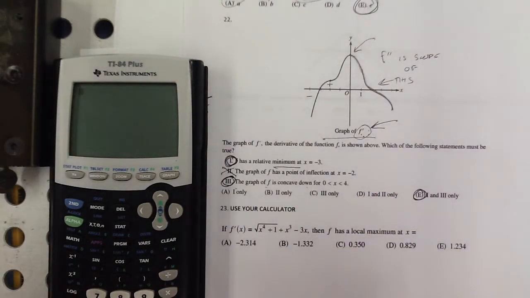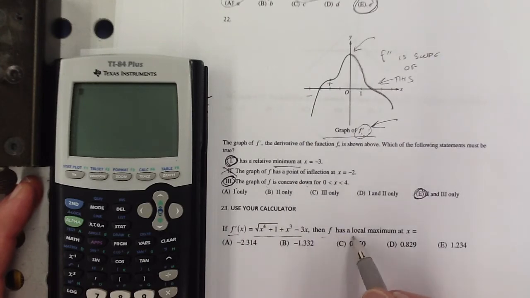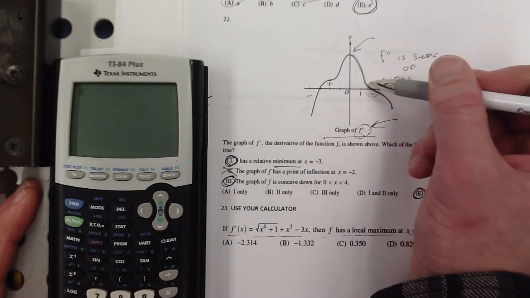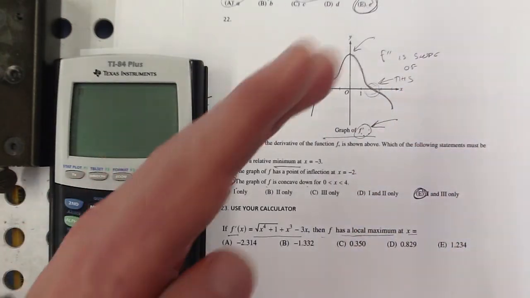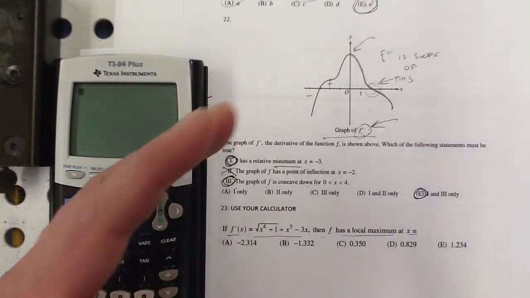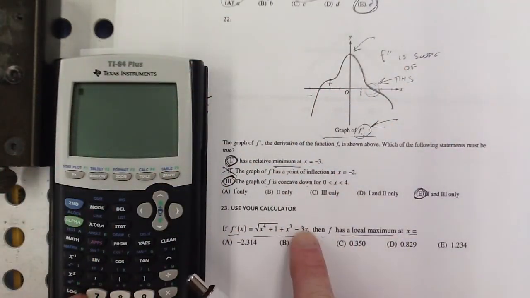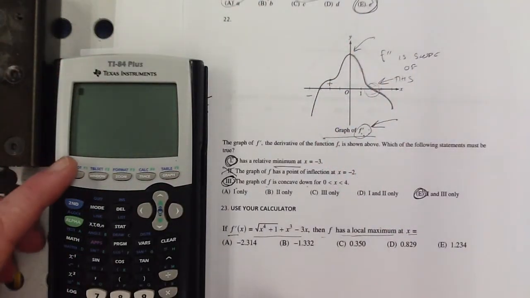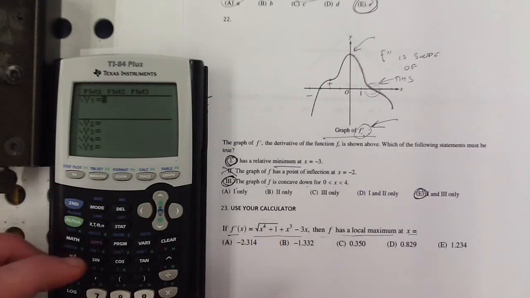All right, so use your calculator. Okay, I got my calculator ready. If f prime is equal to this, then f has a local maximum at x equals, okay, so maximum, just going back to this graph, this one would have had a maximum here. If we're looking at the graph of a derivative, we need the derivative to go from positive, which is like going up, increasing, to negative. So if we can find a place where the derivative, which is this, goes from positive to negative, then we found a maximum. So let's graph this.